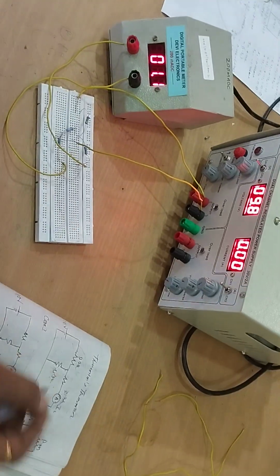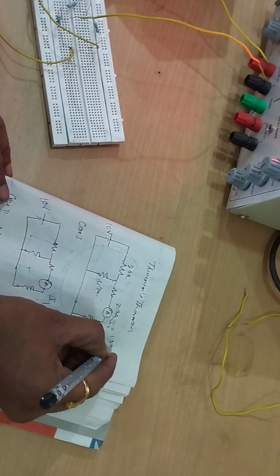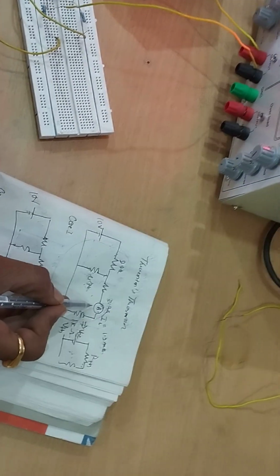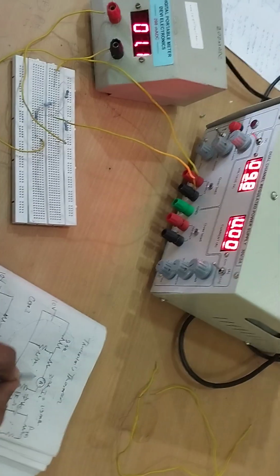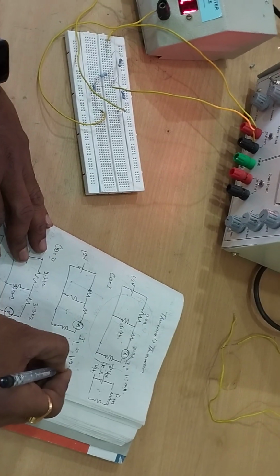The current response is 1.2, you can see. So I'll put the value of IL as 1.2 milliamps. First we have taken the response of this circuit, right? So case 1 is over: 1.2 milliamps.